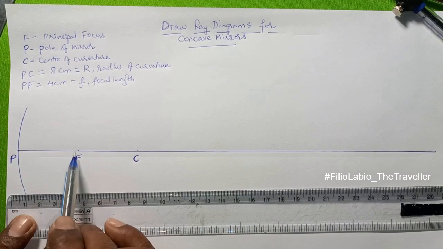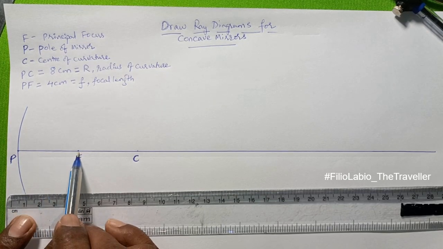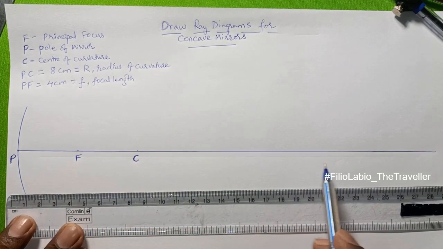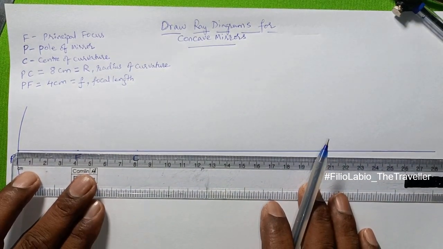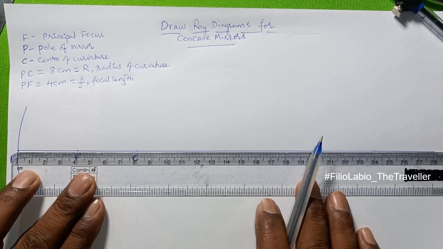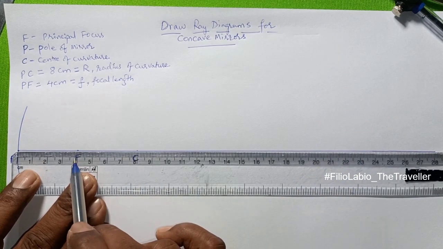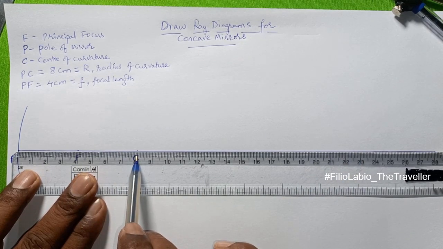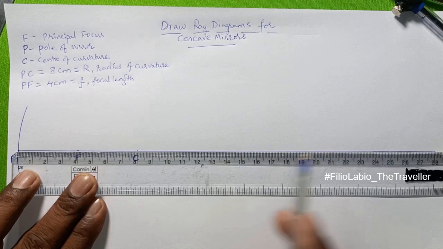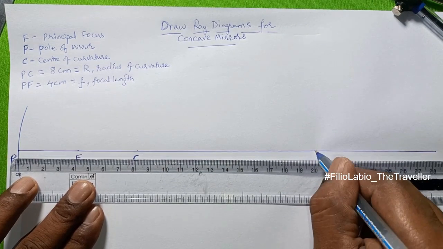Compared to the focal length, that is the distance between P and F, which is 4 centimeter, you take a far point approximately 4 times, or even more than that. 1 time, 2nd time, the 3rd time, the 4th time is 16, and the 5th time approximately the 20 centimeter.